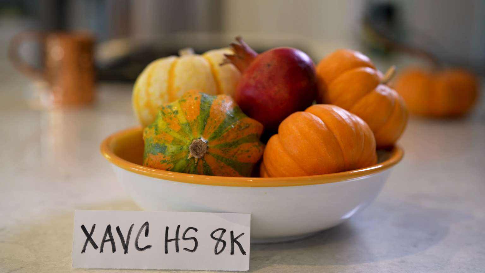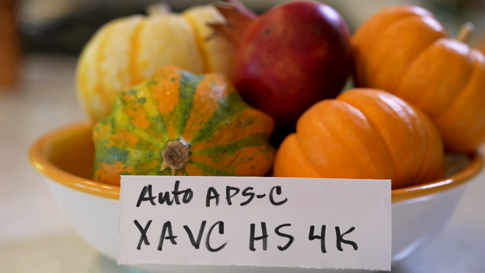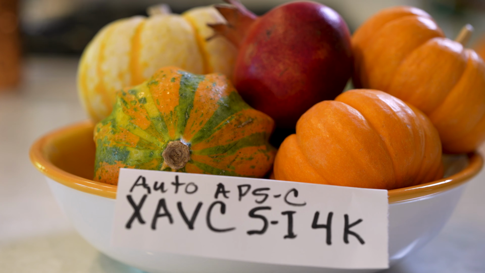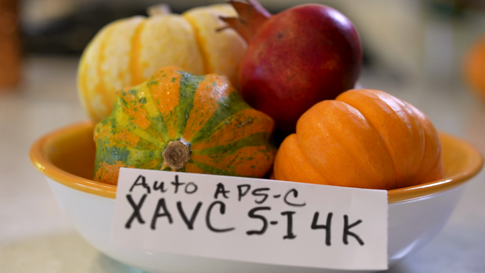So let's take a look at each of the different file formats in 8K and 4K when the auto APS-C crop is on. First the 8K: full frame, that's the XAVC HS 8K. Now let's take a look at the XAVC HS 4K. It crops in automatically. Now the XAVC S 4K, crops in automatically. Now the XAVC SI 4K. It crops in automatically. Now let's look at the different file formats when we turn the APS-C sensor from auto to off. We're going to turn it off so it won't crop.